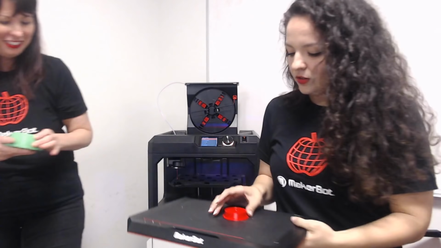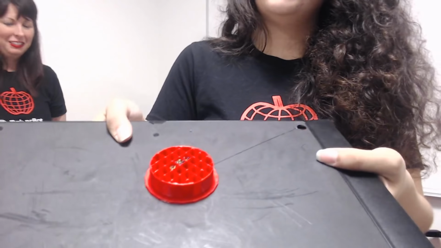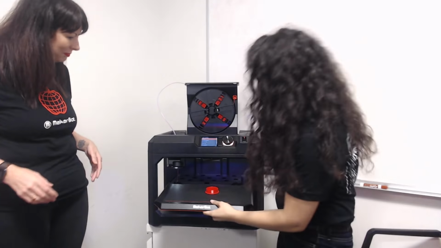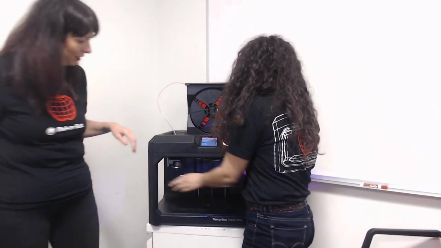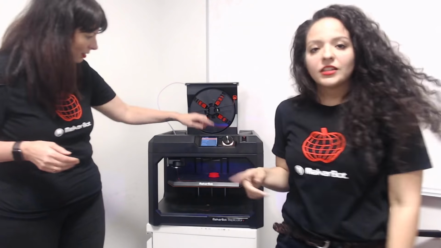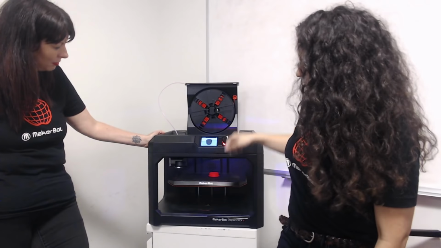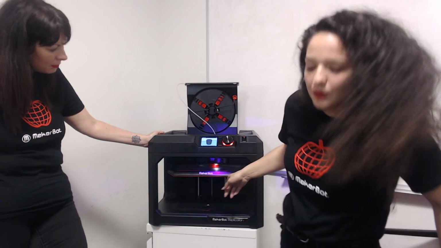Now, we can't exactly show you, but we've added some beads to the inside of the infill of the model. We're going to slip this back in. There we go. And then we're just going to click resume. And so you can see it's going to pick up right where it left off.